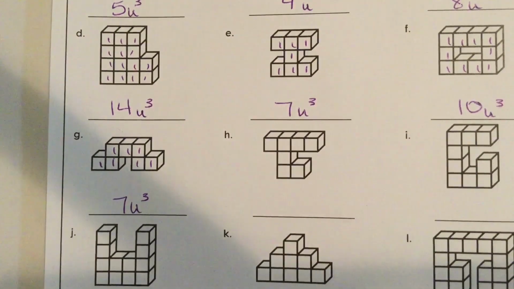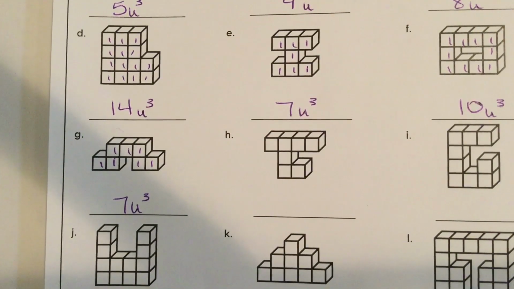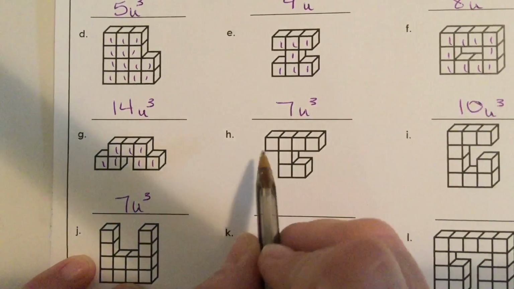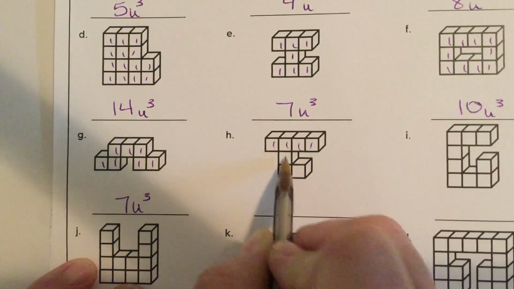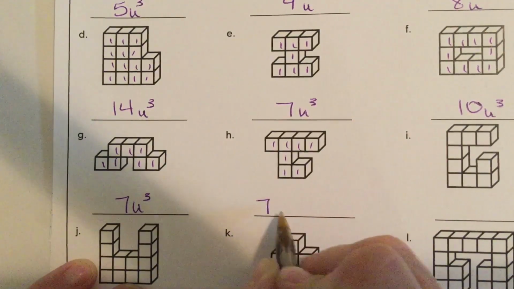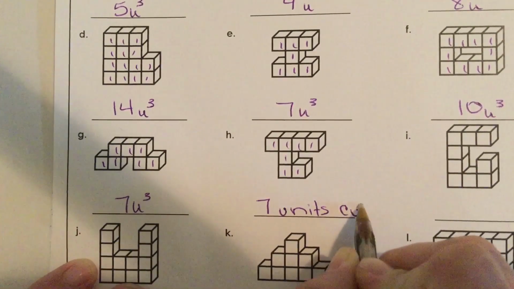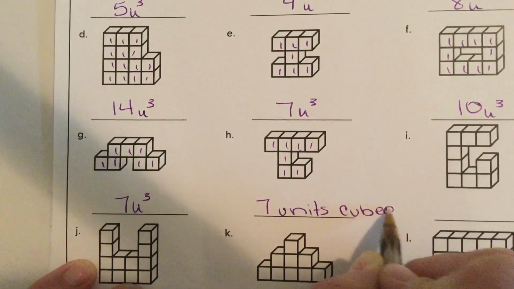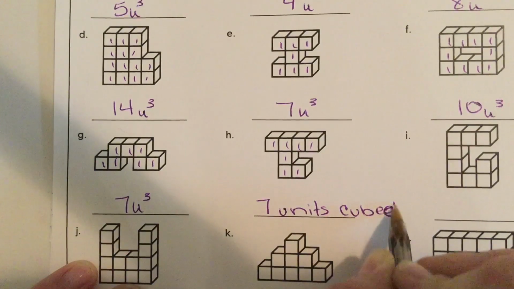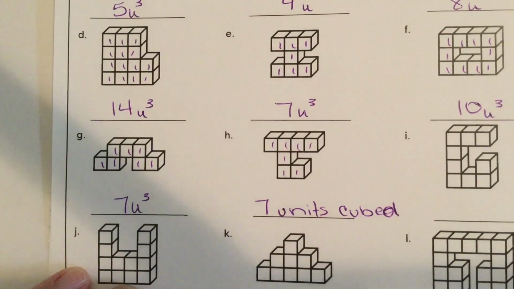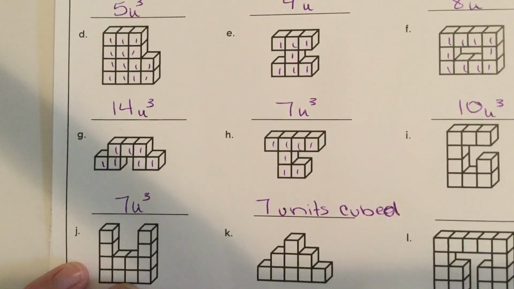Okay, if you can't find how to make the exponent, you can always write units cubed. You could just type it out. So like this one would be 1, 2, 3, 4, 5, 6, 7. You would say 7 units cubed. Okay, but you don't have to. And for right now on this paper, you can just put the whole numbers.